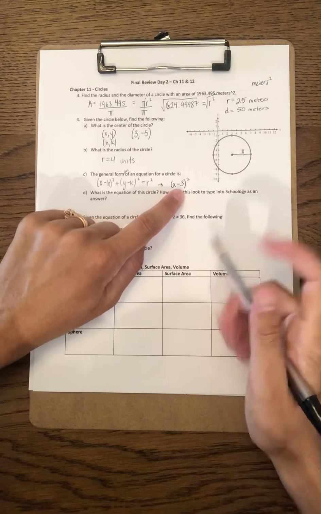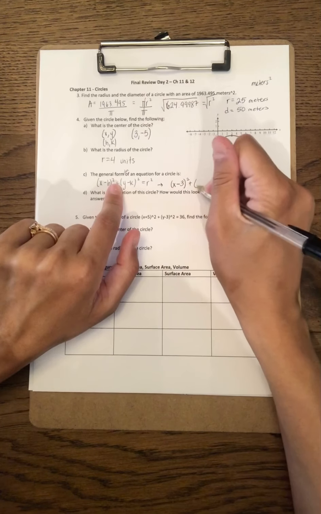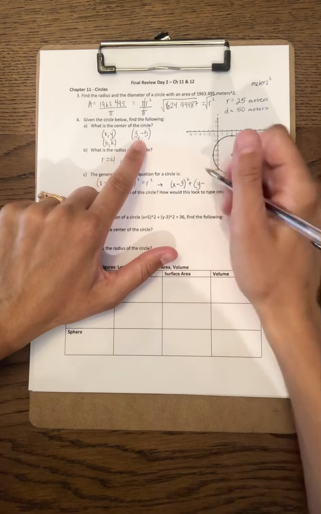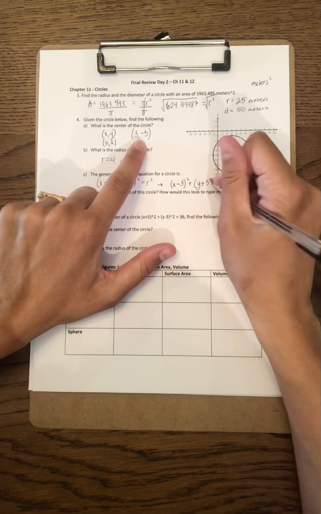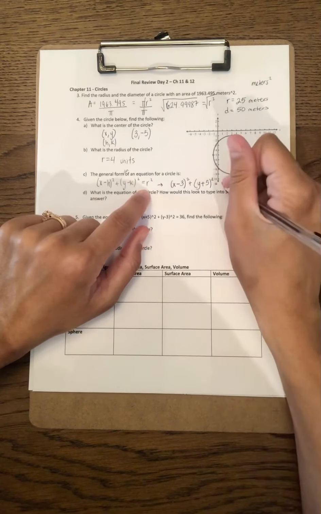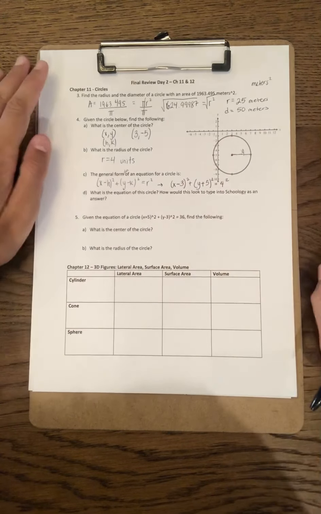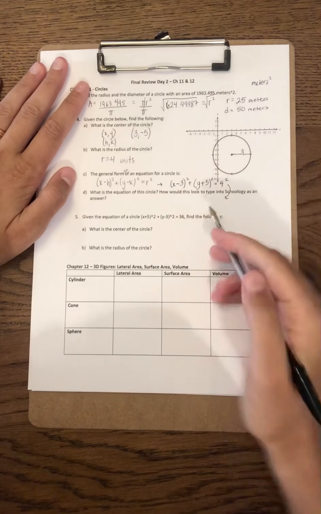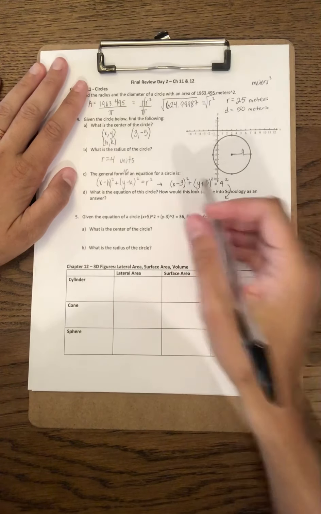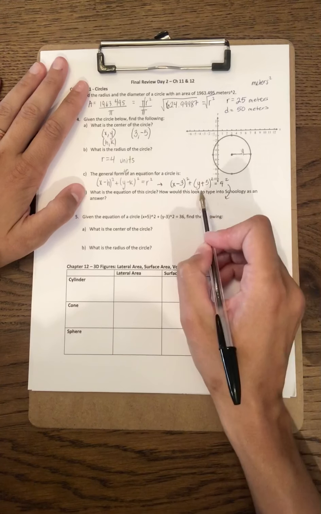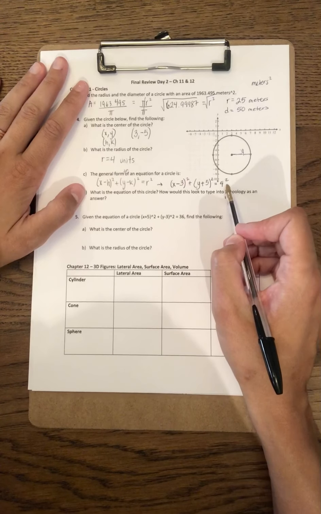So x minus 3 squared plus, and then parentheses, y minus k, so that's y minus -5 is y plus 5 squared, and that's equal to the radius 4 squared. This goes here. So for actually typing this into Schoology, you need to do the x quantity first and then the y quantity. And then on the right side, I want you to simplify that.